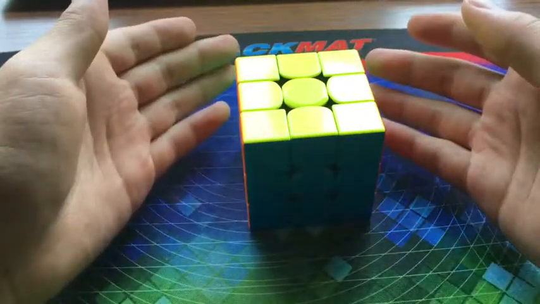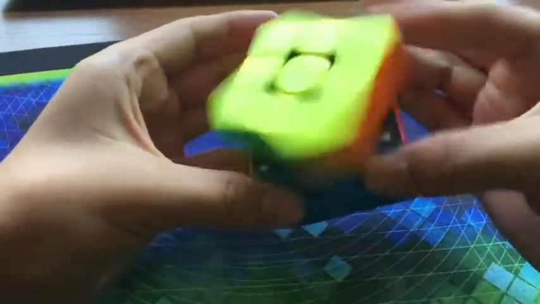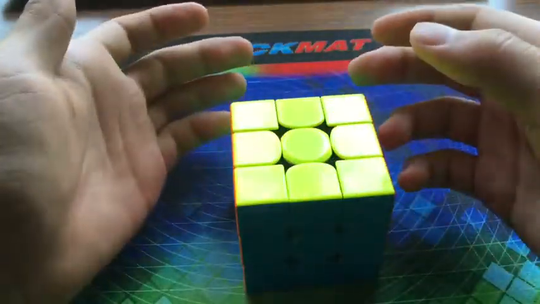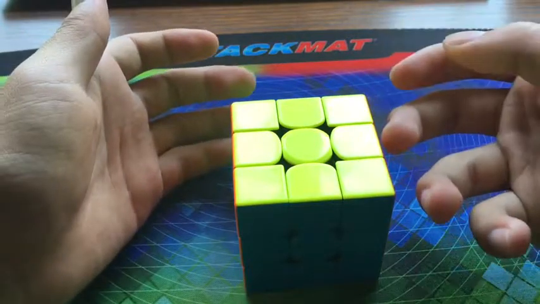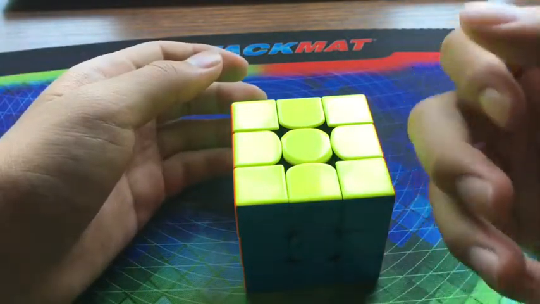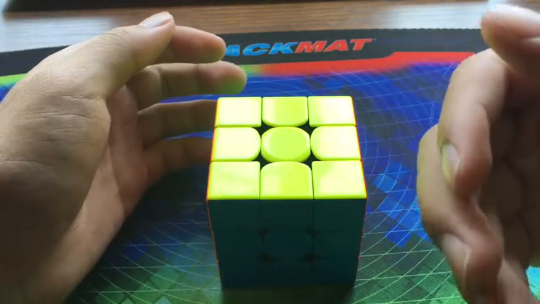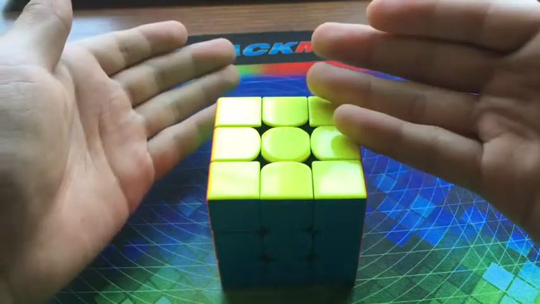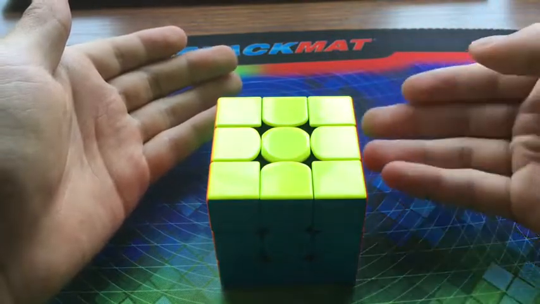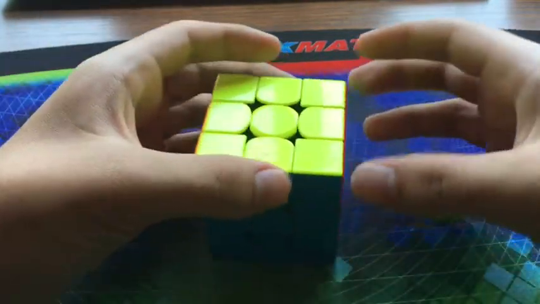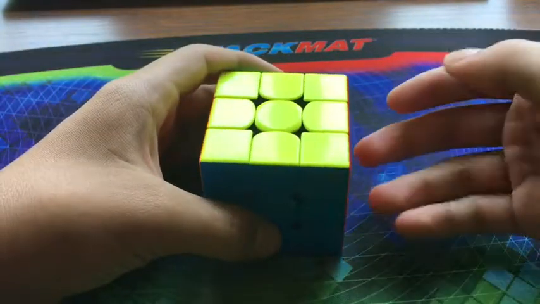And now I'm just going to be explaining why I don't use Roux anymore, and why I used to use Roux, and the pros and cons of it, and what parts of it are better and worse than CFOP. And also you get to see what Roux solves look like.